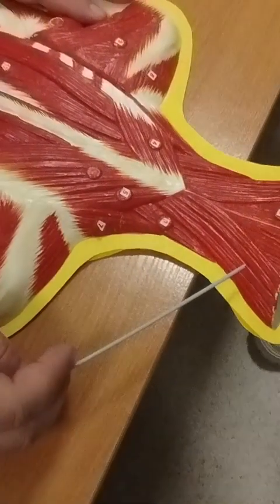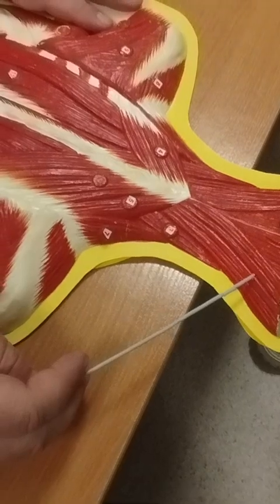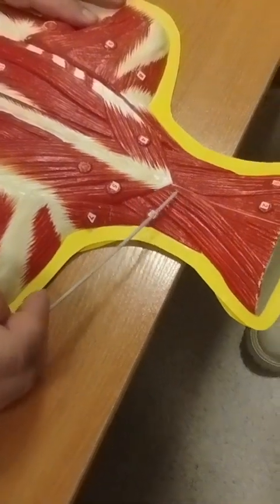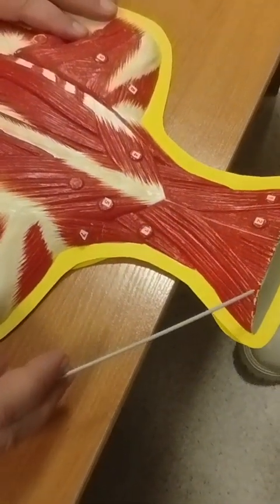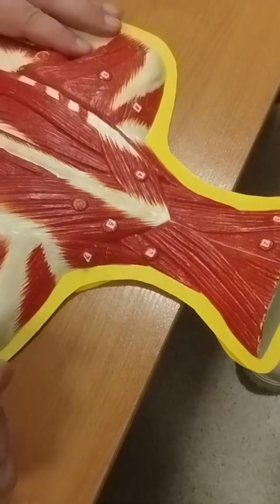Function: extension in the cervical part of the vertebral column, and splenius capitis extension in the atlanto-occipital joint.